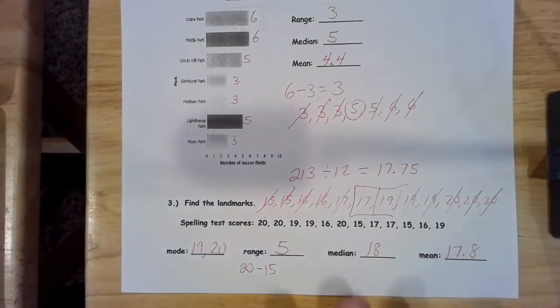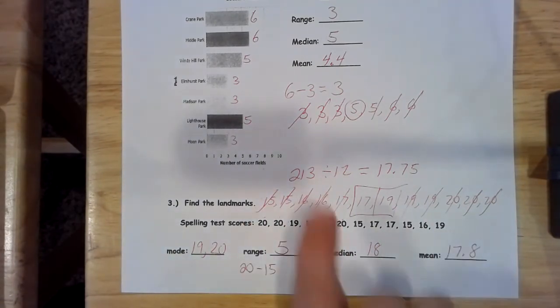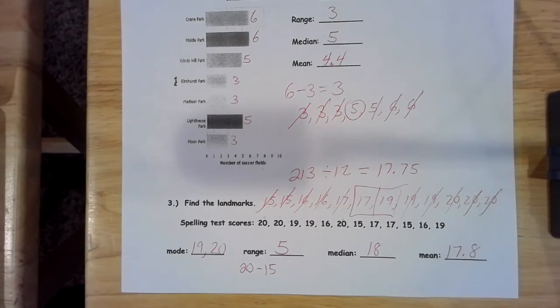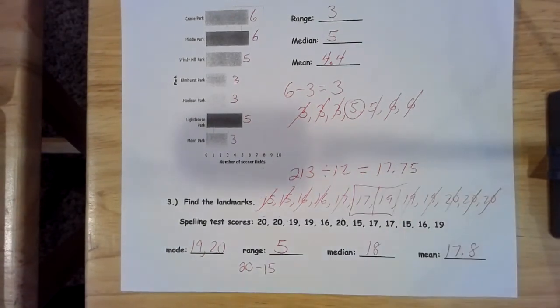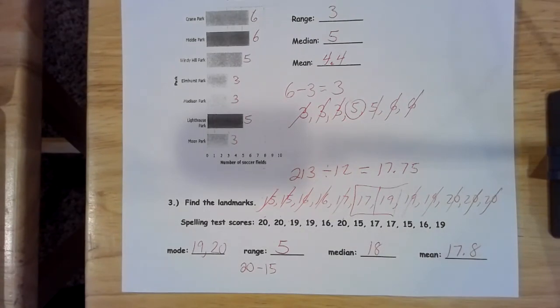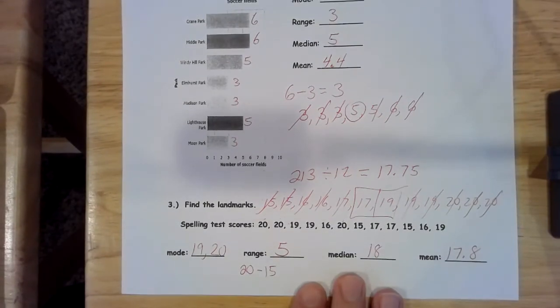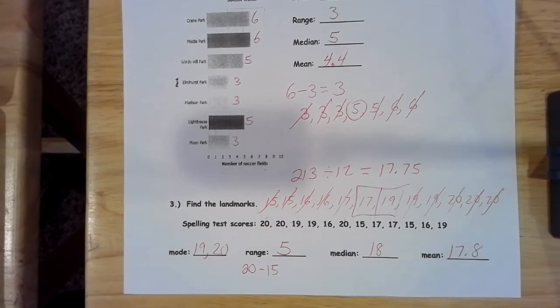But either way, if you're understanding the process and you added all your data points and divided by the correct number, if you have this for your answer, that's just fine. If you have this for your answer, that's fine too. Okay, so this is your little bit of feedback on how you did with your unit review, and we'll see you next time.